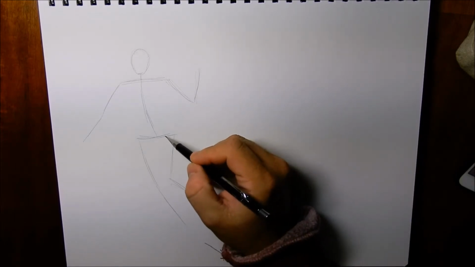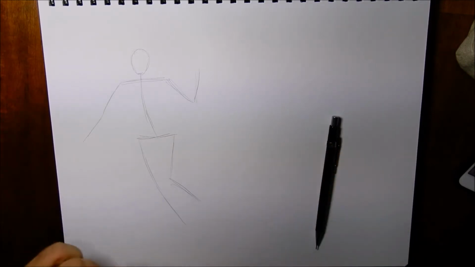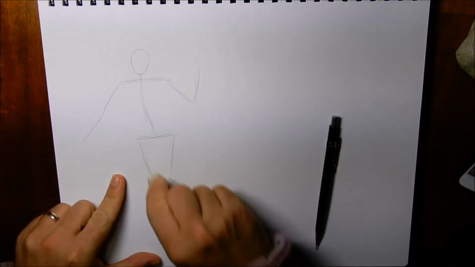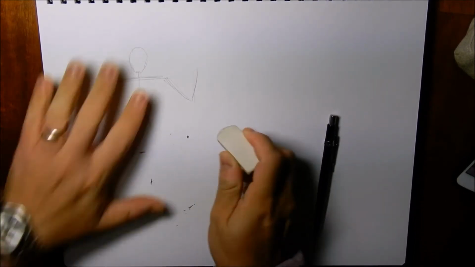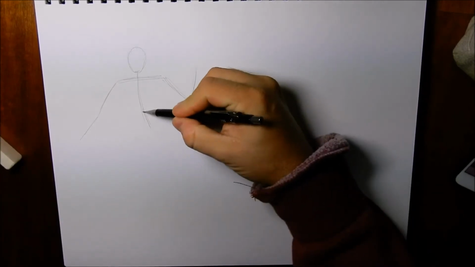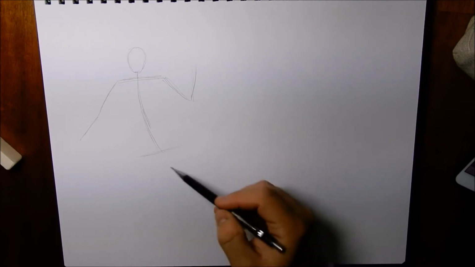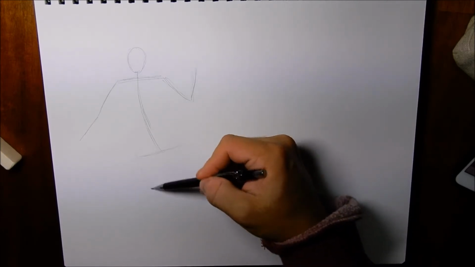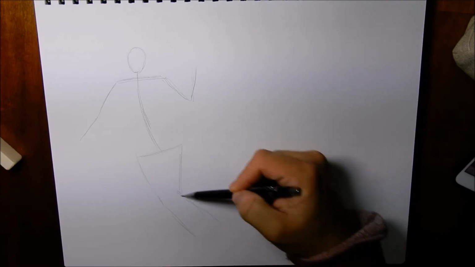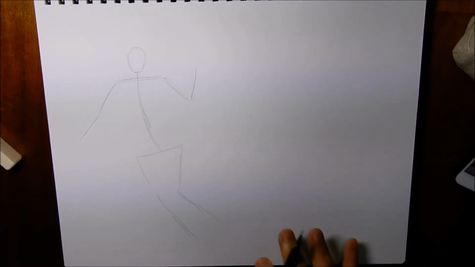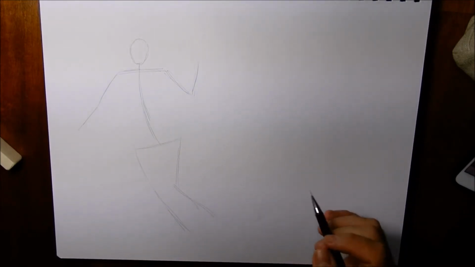So the process of drawing, I do in layers. You need to follow the proportion of the body. Just increase a bit this one here. Right. Okay. So that's one pose here, someone flying.